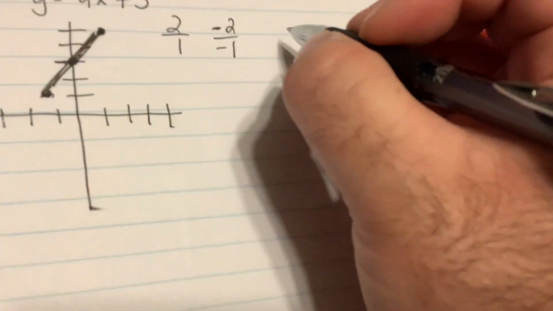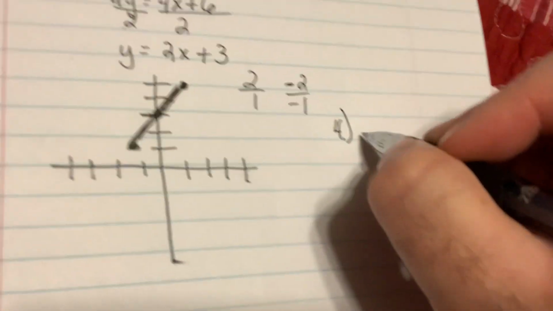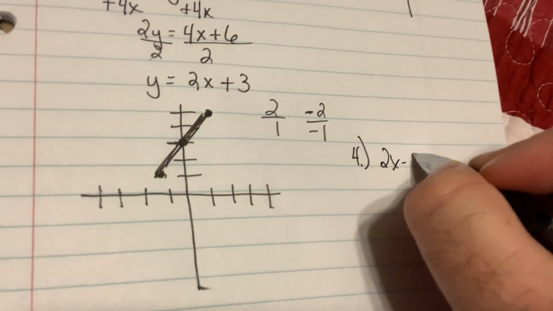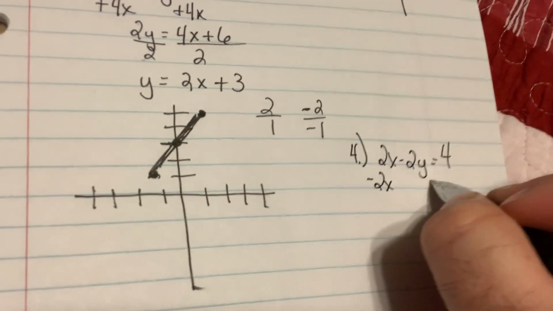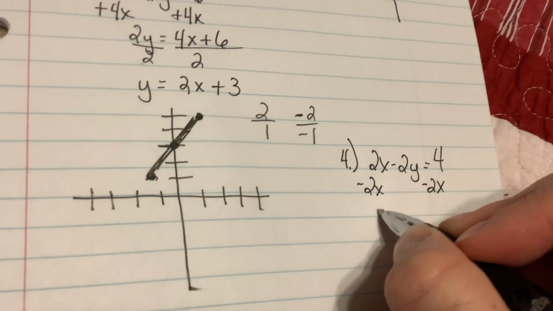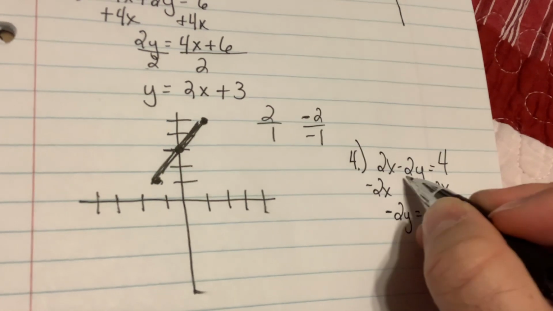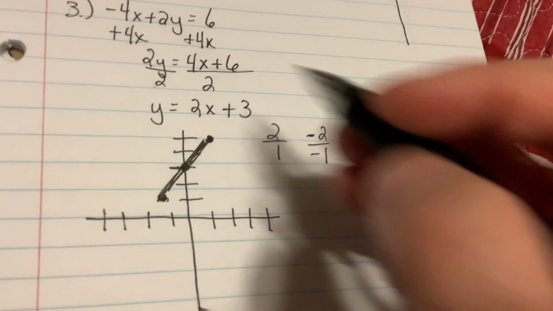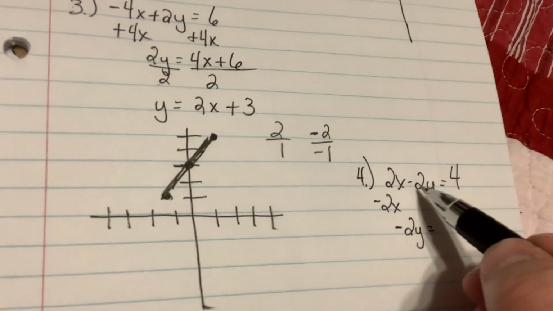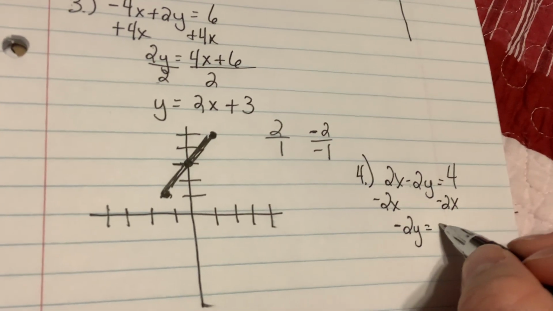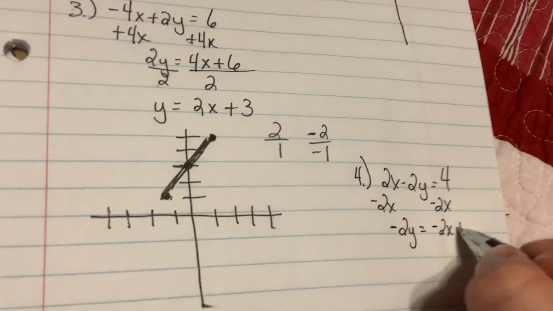And let's see if I've got enough room. Probably right here. So number 4 was 2x minus 2y equals 4. So once again, we got to have the x cut in line. Now don't forget that the y is negative on this one. See, when I move this one, the y was positive. When I move this one, the y is still negative. Okay, so I move it.